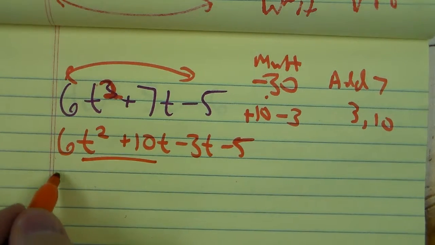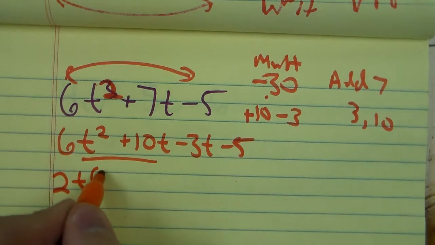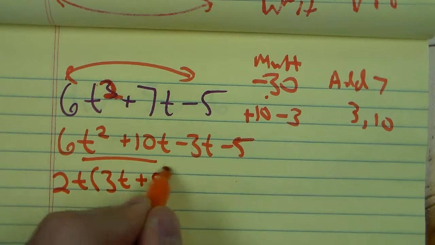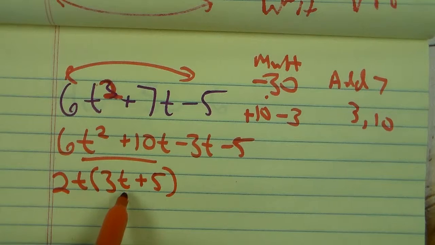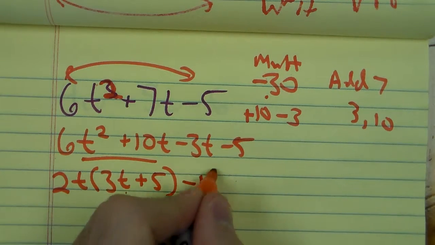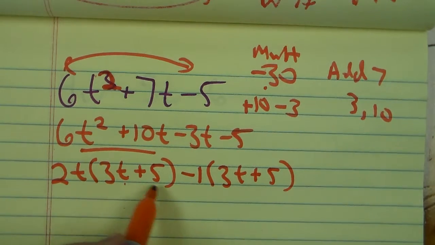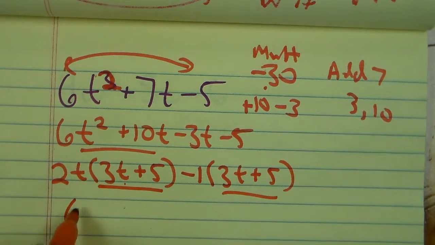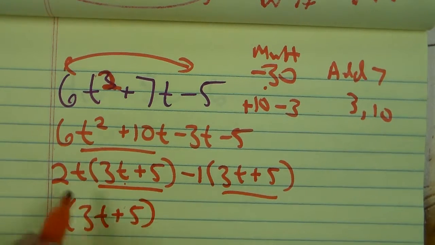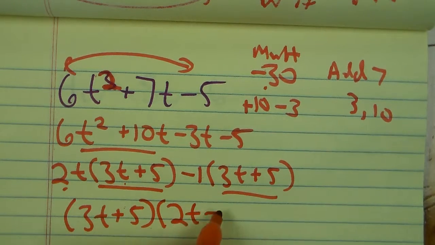First two terms, I can take out a 2t. I'm left with 3t plus 5. Last two terms, I want it to look like this, so I'm going to take a negative 1 out to be there. So now 3t plus 5 is in both. I'm left with 2t minus 1.